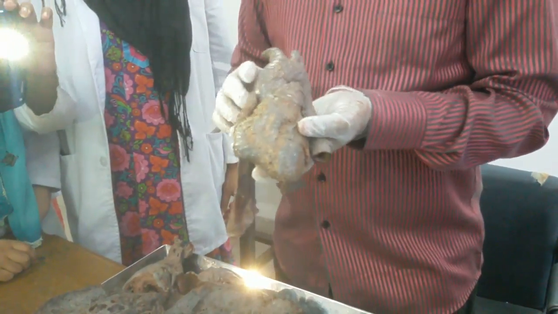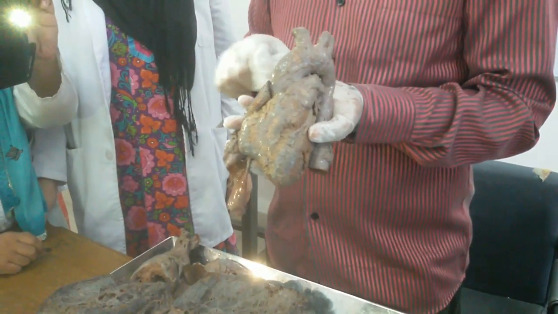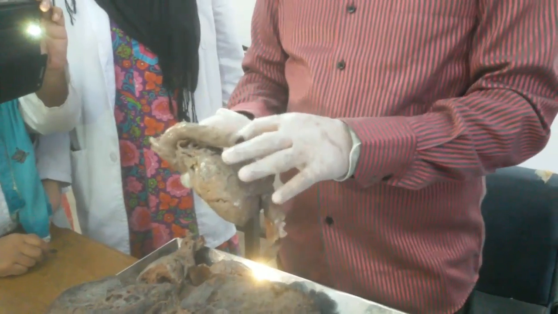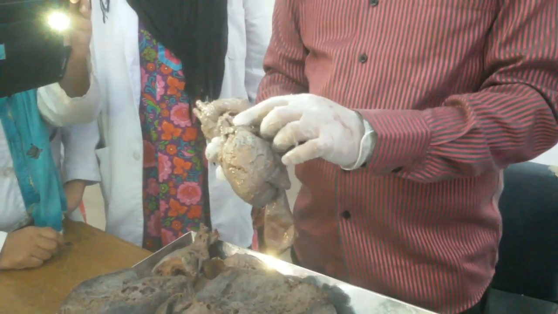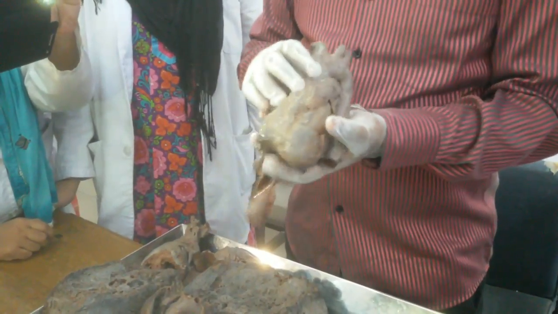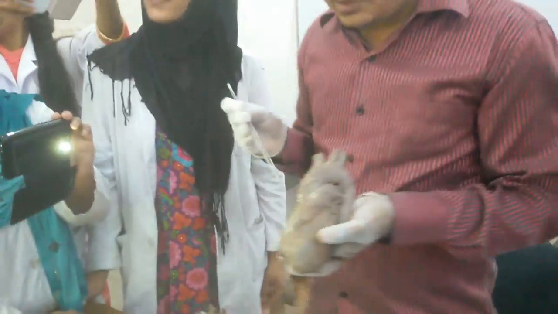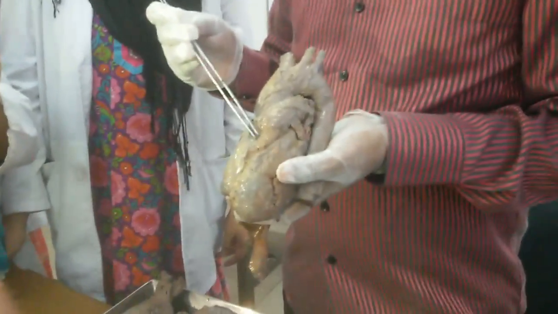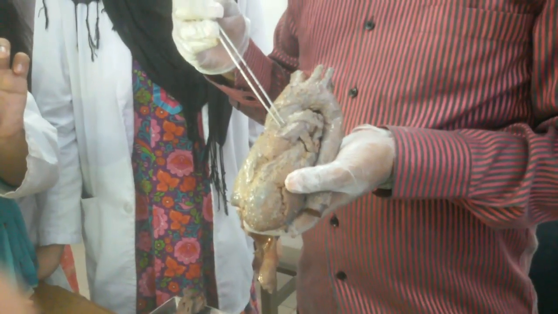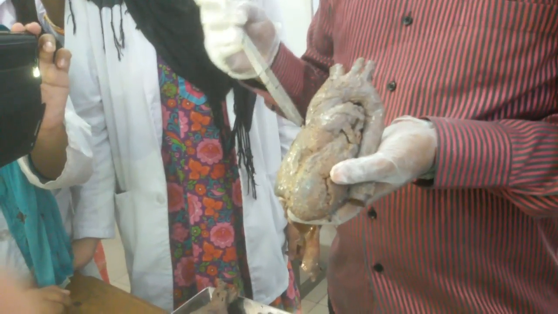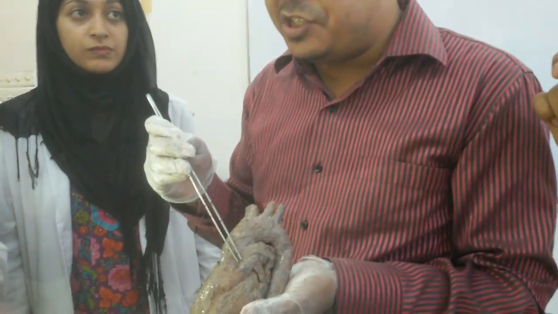How do we identify the right atrium and left atrium? In the right atrium there are two openings, of the superior and inferior vena cava, and in the left atrium there are four openings for the four pulmonary veins. Okay, clear? This portion is known as the infundibulum. This is the pulmonary trunk. Pulmonary trunk arises from the right ventricle.